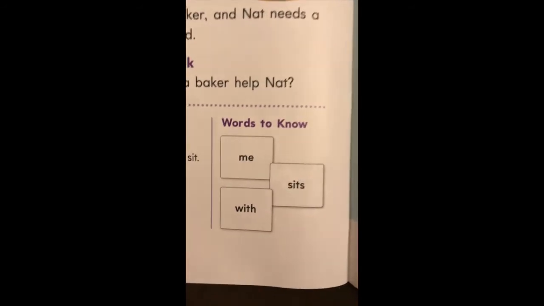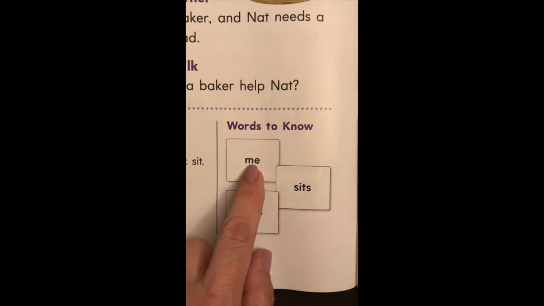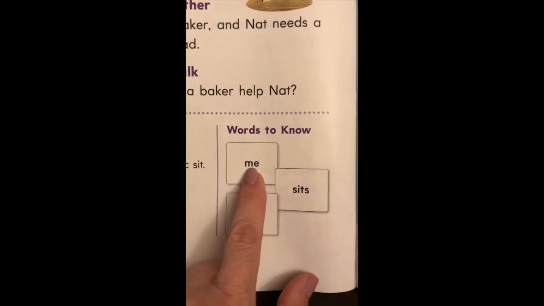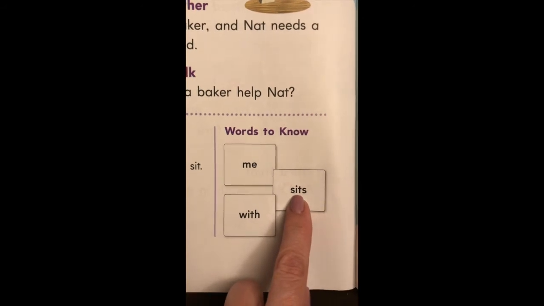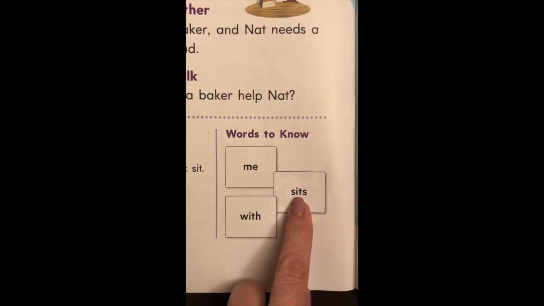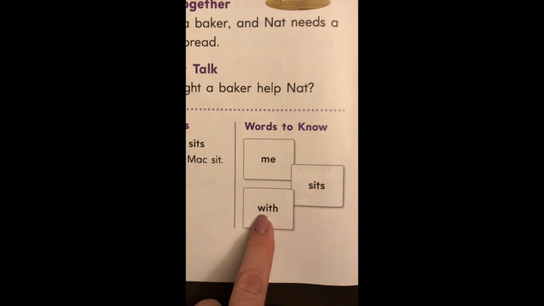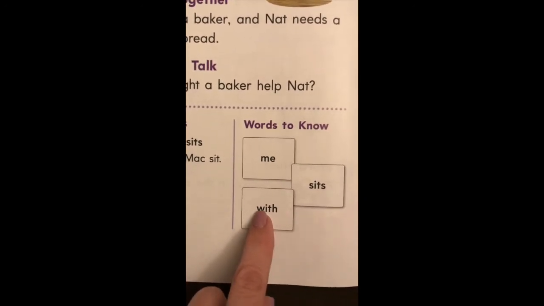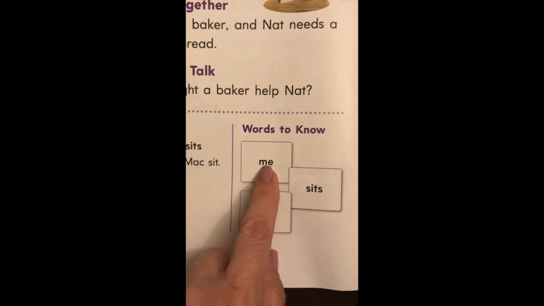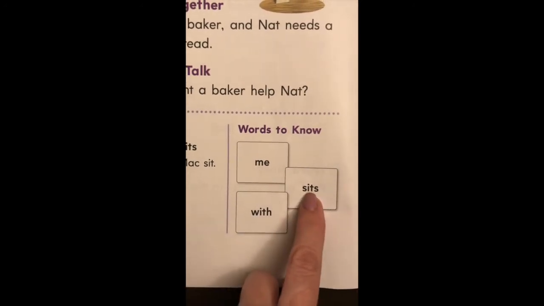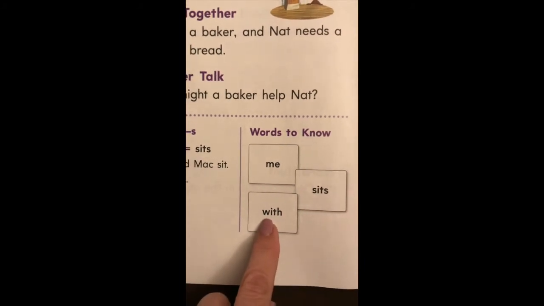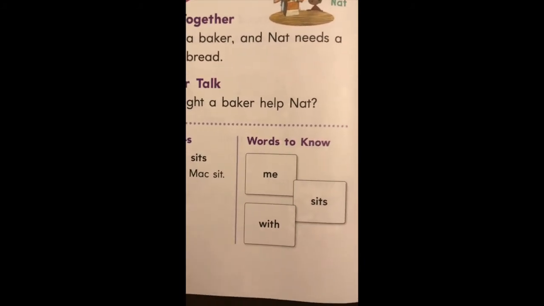And here's some words you should know. What's that one? Me. How about that one? Sits. And this one? With. Let's say them again. Me. Sits. With. So let's take a look at the story.